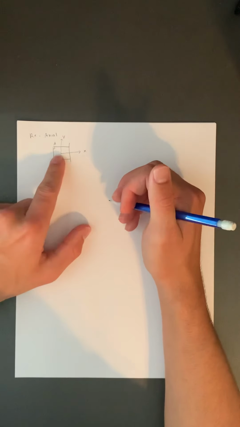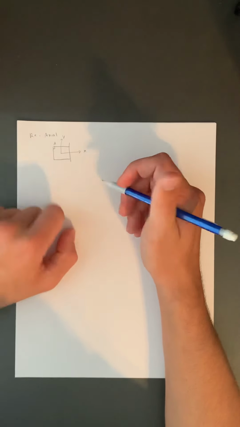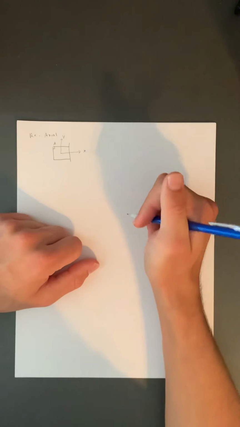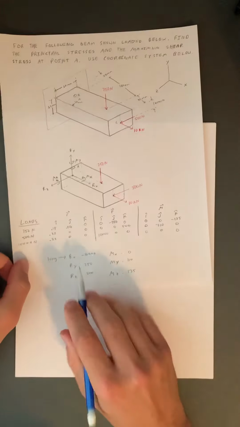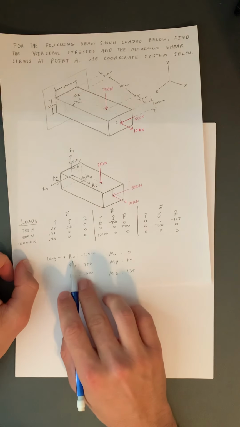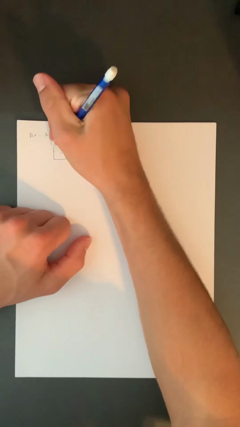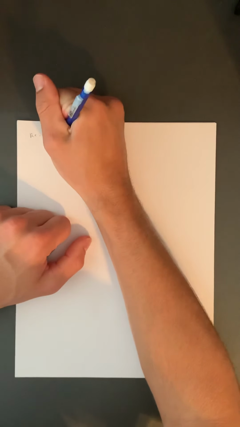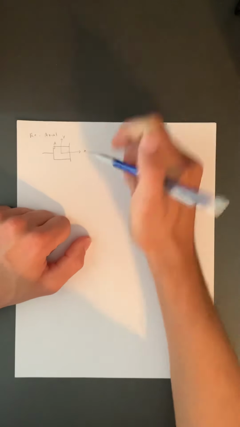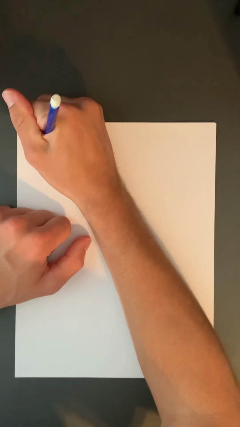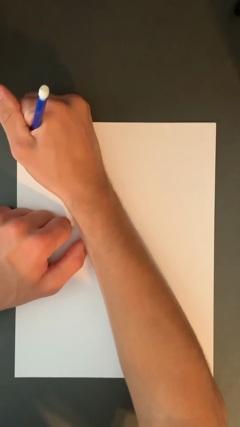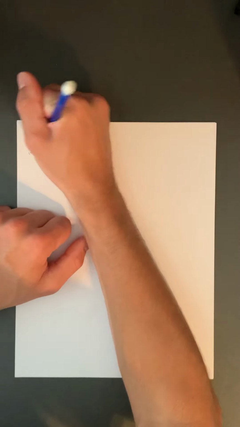For our Rx value, we have a negative Rx. So to draw this, we have a negative reactionary force, which will be going opposite the x-axis, negative 10,000 newtons.